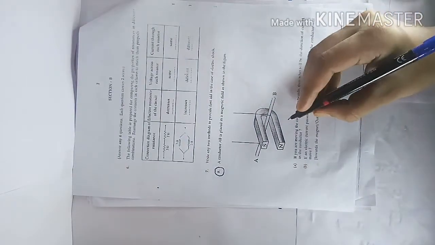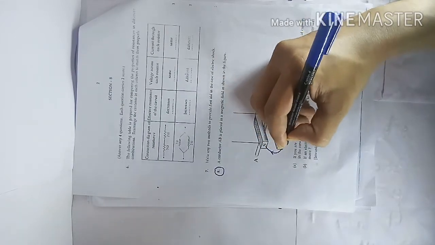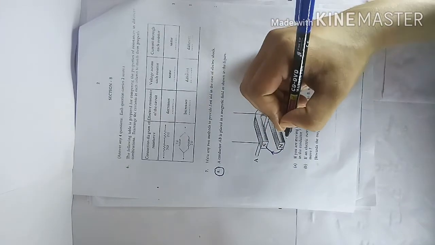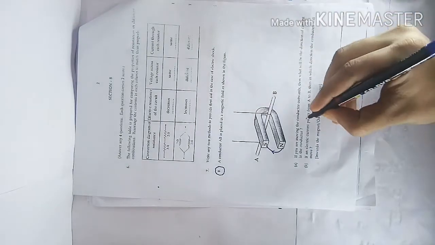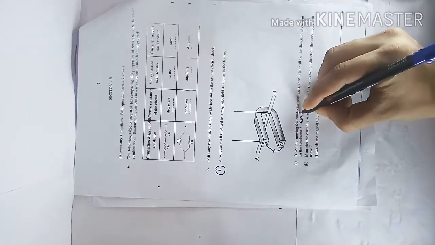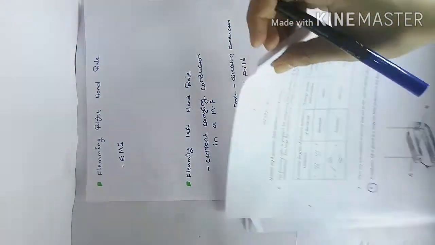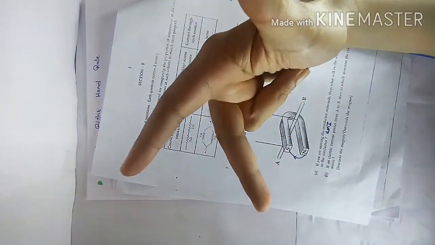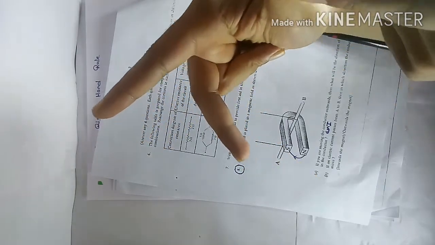Here we are moving this conductor AB outward, so definitely it cuts the magnetic field. As we know, the magnetic field is in the direction north to south. So it will definitely cut the magnetic field, and hence an EMF will be induced. So there will be electromagnetic induction. In case of electromagnetic induction, which rule do we have to use? Fleming's right hand rule.